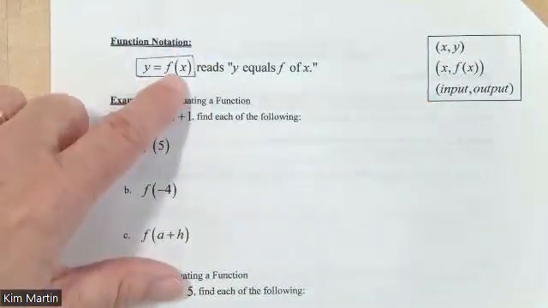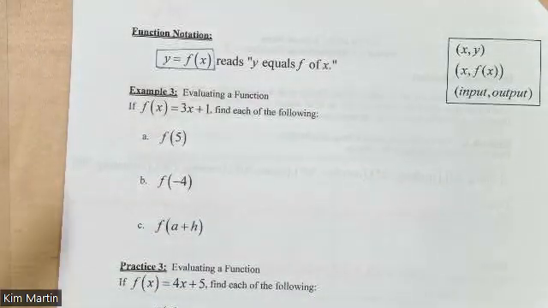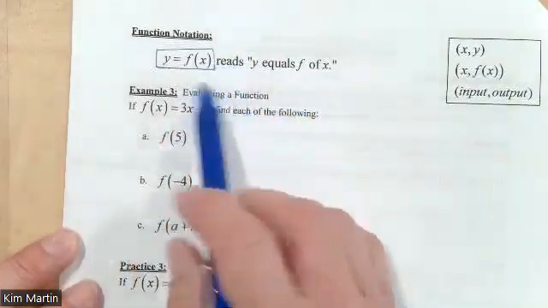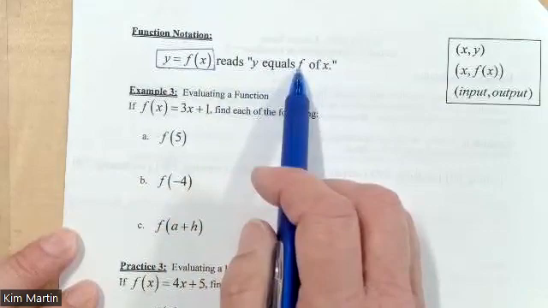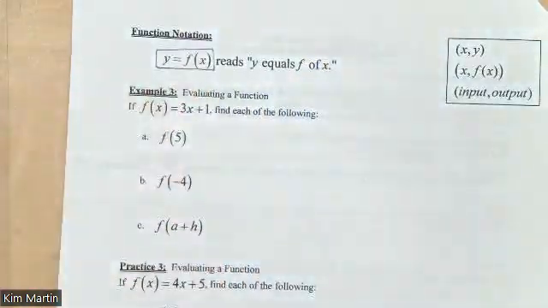When you see this big fancy notation, you just think y. This reads y equals f of x. The f of x means it's a function.